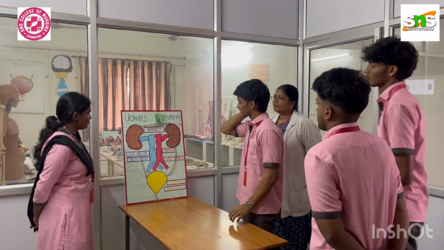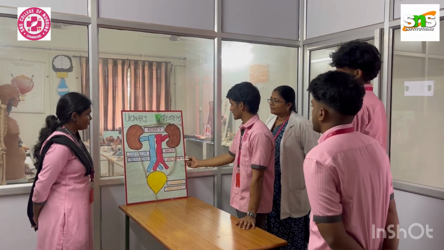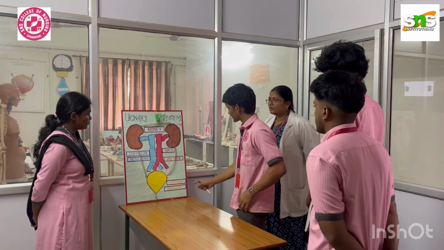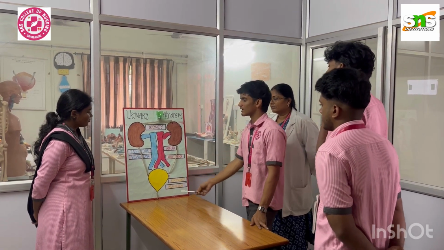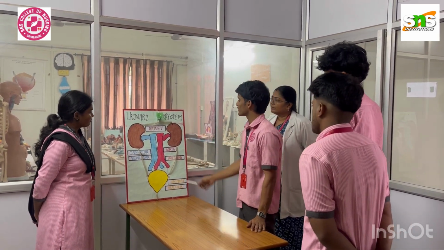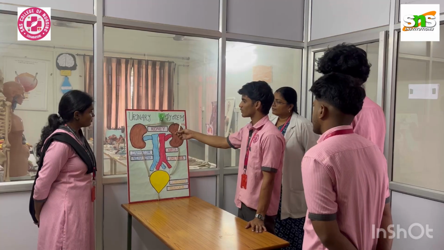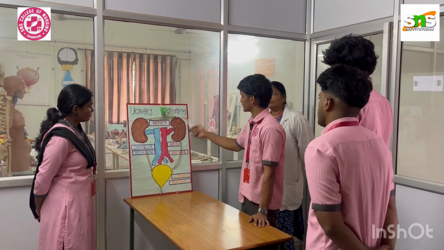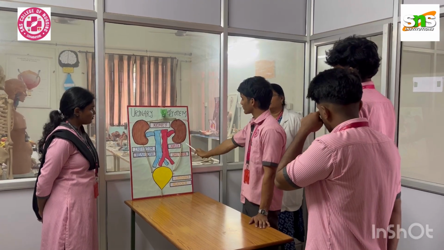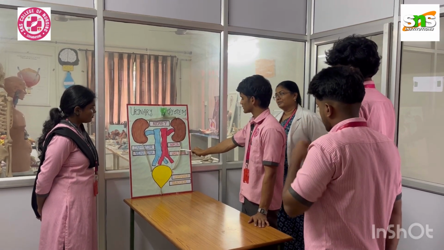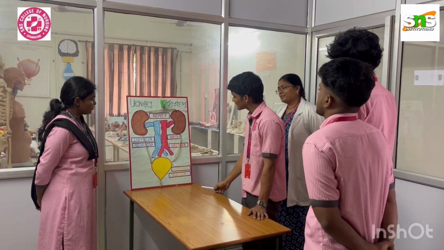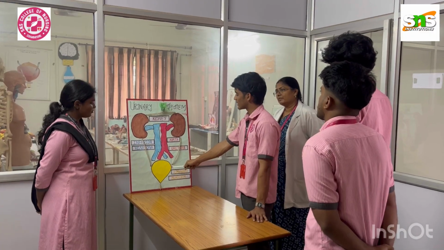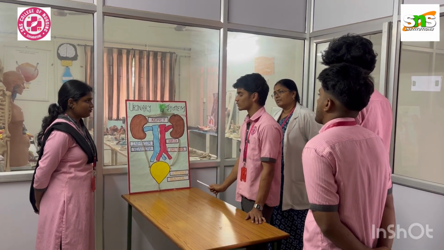The urinary system consists of a pair of kidneys, a pair of ureters, the urinary bladder and the urethra. And we get the blood from cardiac output. It is received by the kidney and gets filtered by the nephron, and it enters into the ureters and is stored in the urinary bladder and excreted as urine.